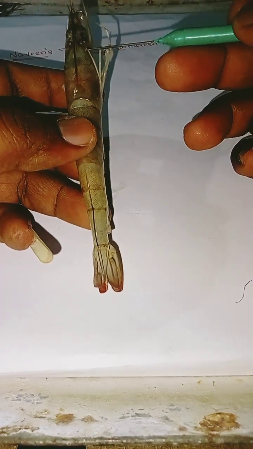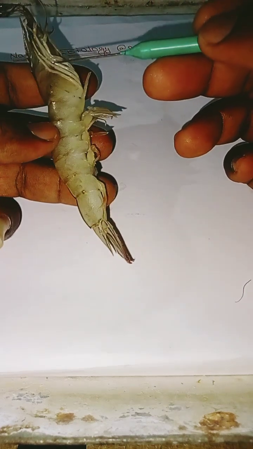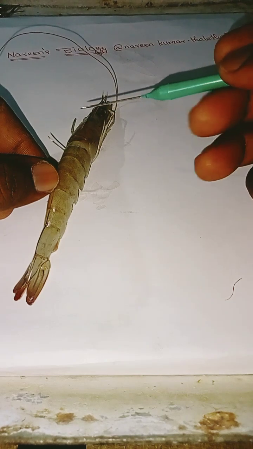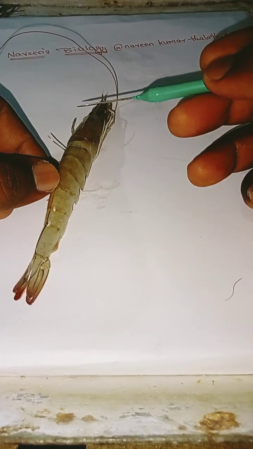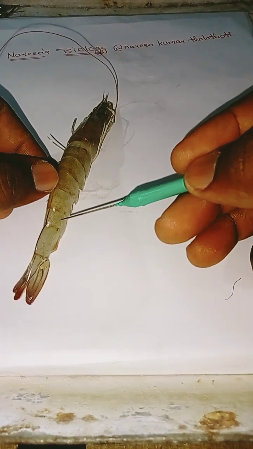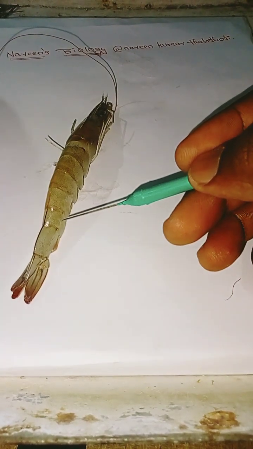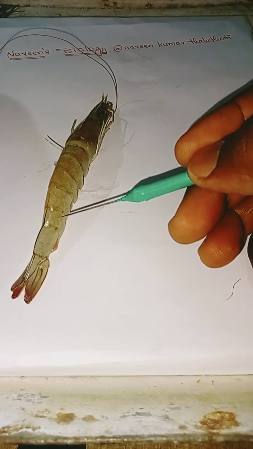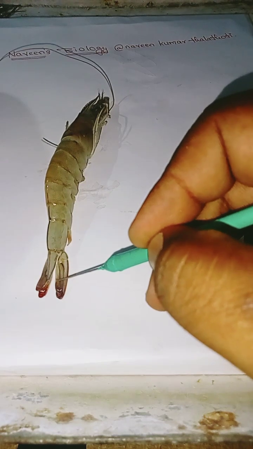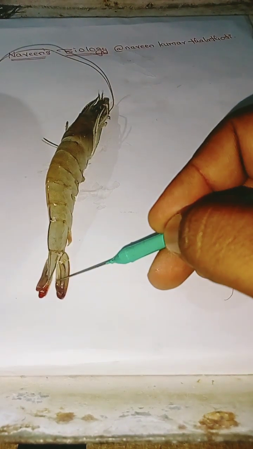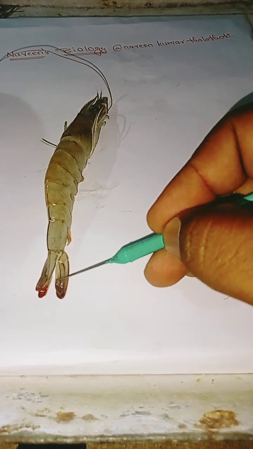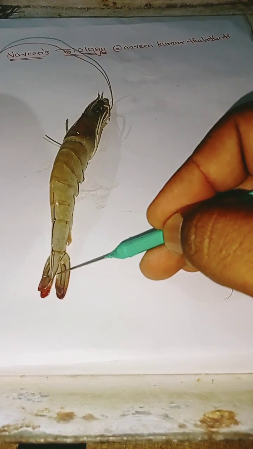The body is elongated and it is divisible into two major regions: the cephalothorax and the abdomen. The telson, or tail, is attached to the last abdominal segment.